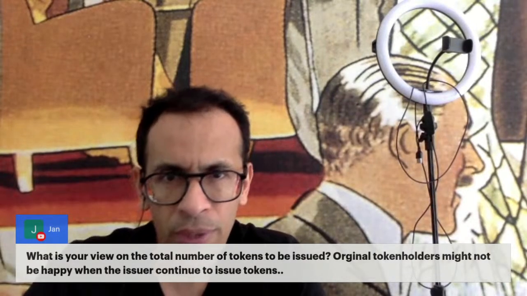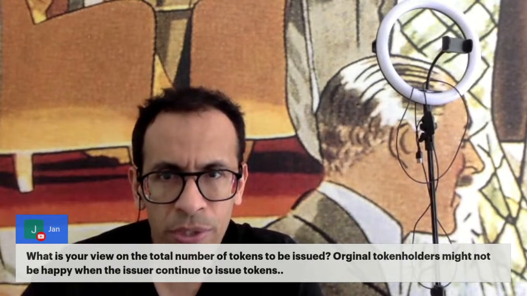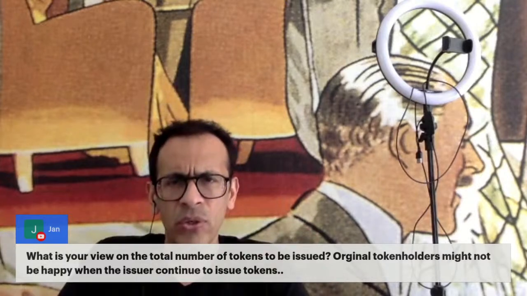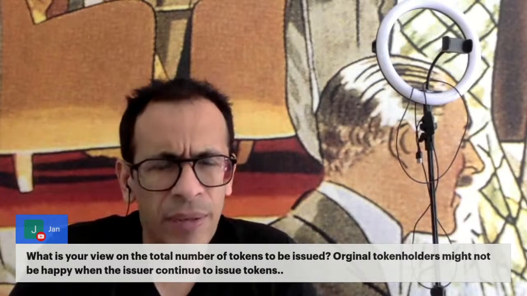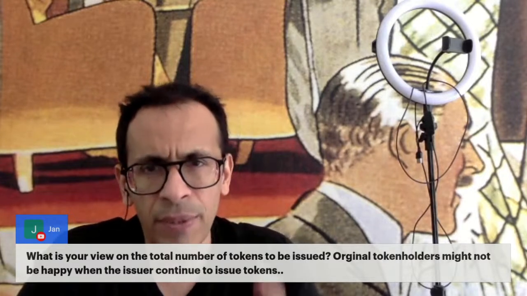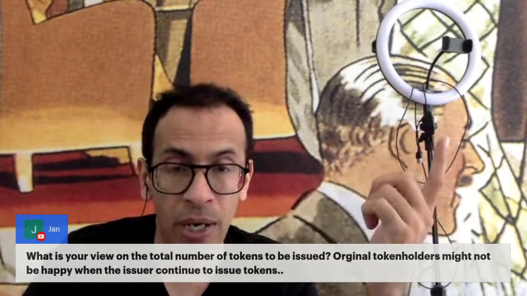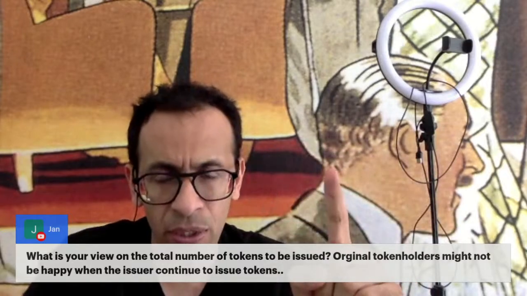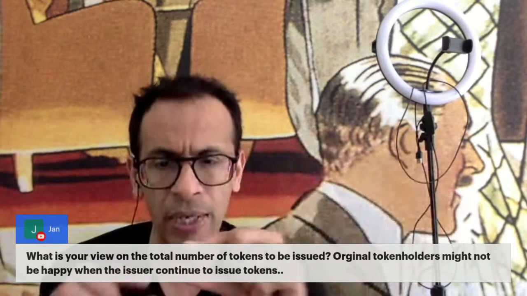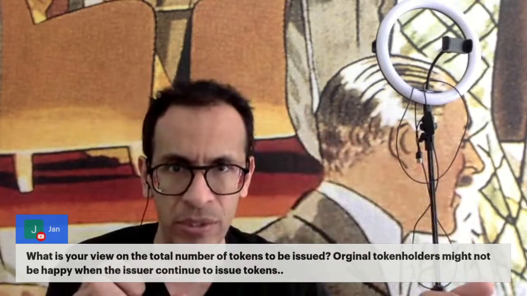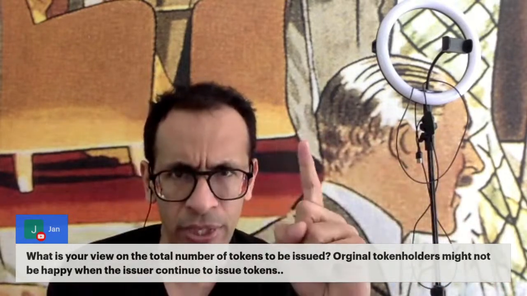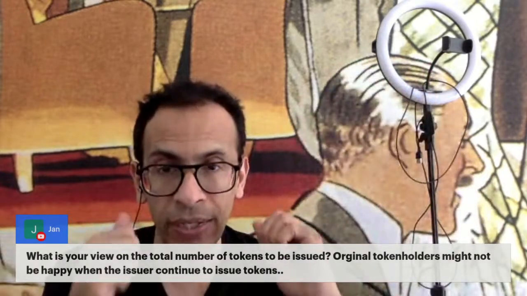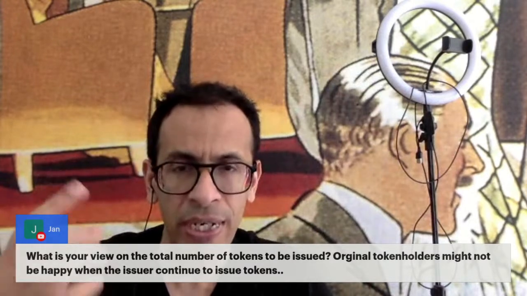What is your view on the total number of tokens to be issued? Original token holders might not be happy when the issuer... okay, I'll tell you why this happens. I don't know if you read in the paper recently that in India there's a company called, I think, Seat Tires, and the price of one share of theirs has gone over 100,000 rupees, which means a lot of ordinary people cannot even buy one share. Now, in such situations, a company can split its shares and say that whoever had one share automatically gets 10, and the share price becomes 1/10, so that in future somebody can buy one share at just 10,000 rupees.